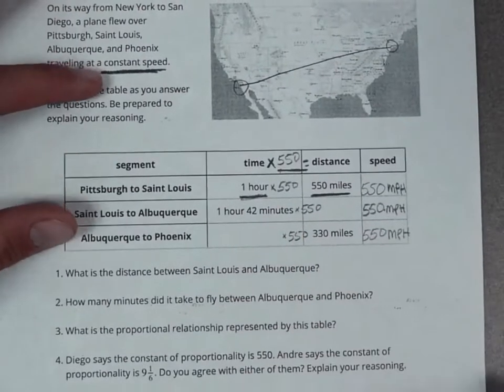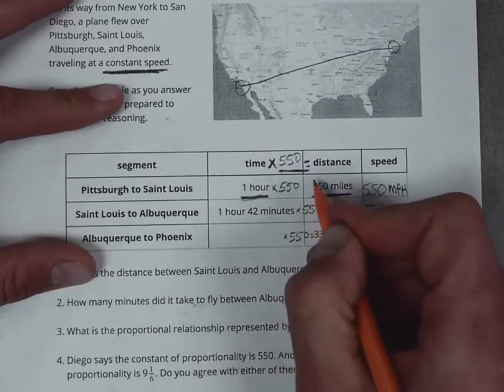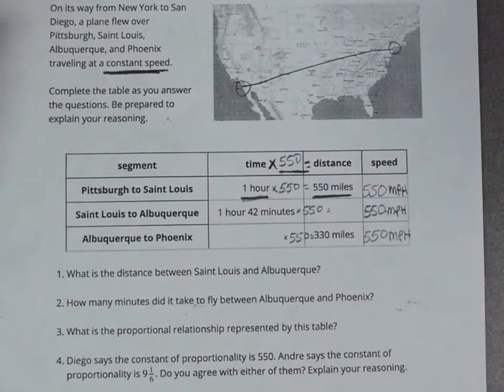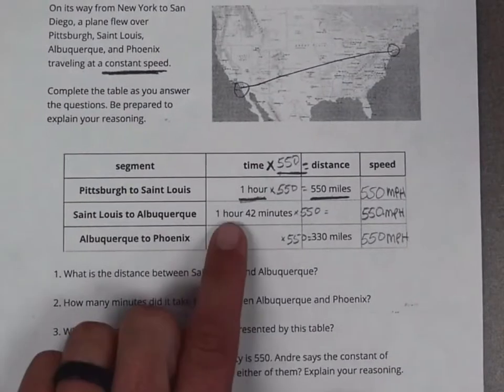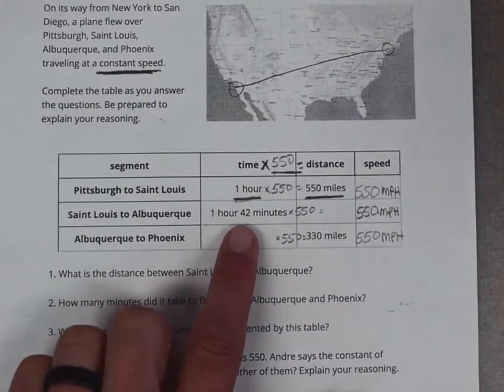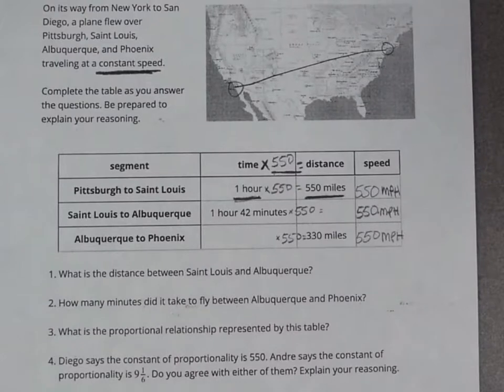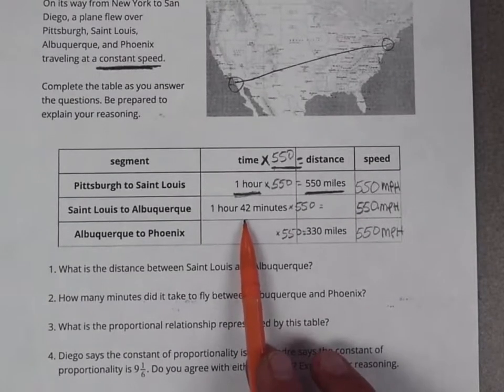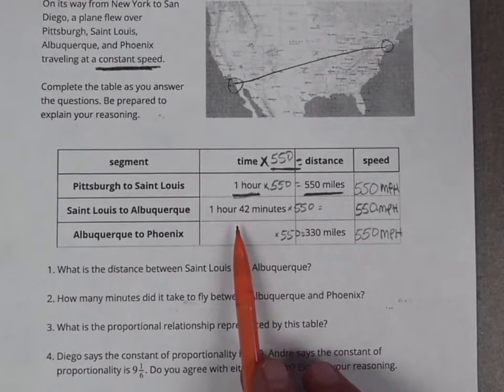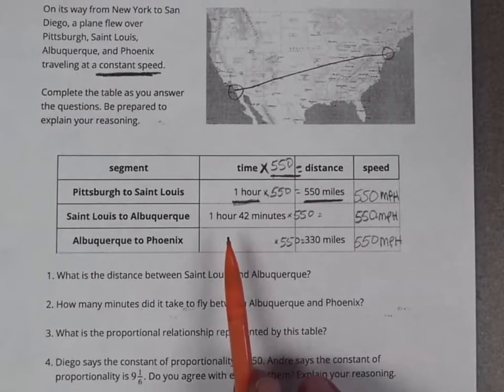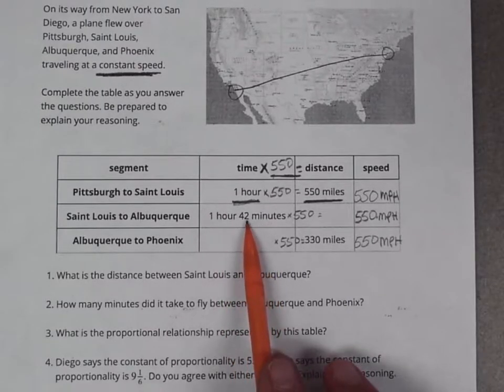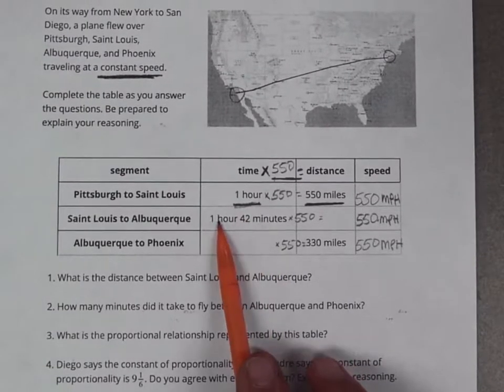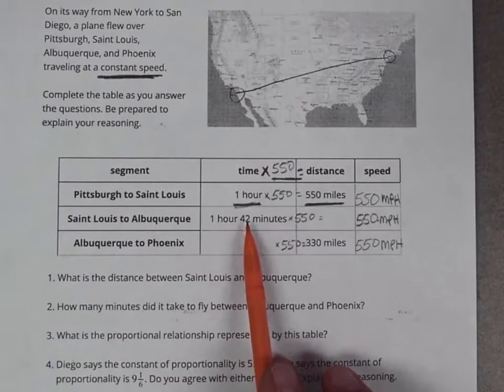Okay, now if that is the case, then we have enough information to fill in these boxes. But here is where we're going to get tripped up. It says an hour and 42 minutes. So would we make it like 102? I can already hear that some people are going to say, well, we're just going to do 1.42 times 550. Well, how come I can't do 1.42 times 550? Bollendorf? Because 42 is still a whole number, and 60. Yeah, 42 is a whole number. It's a part of an hour, but there's 60 minutes in an hour, not 100 minutes in an hour.